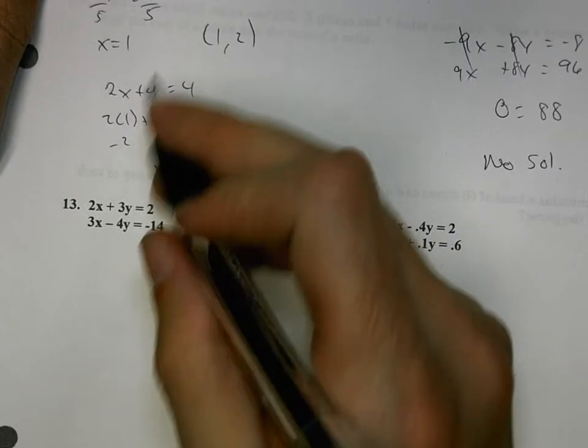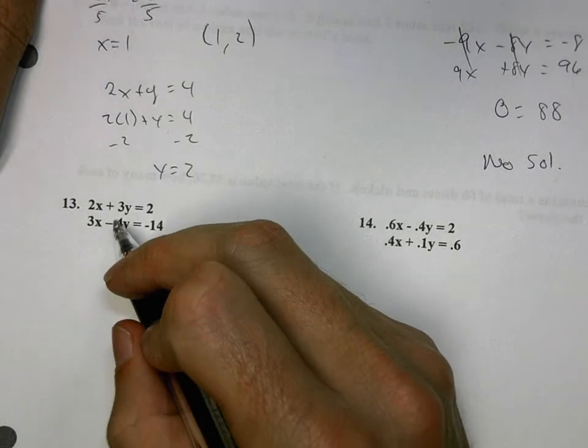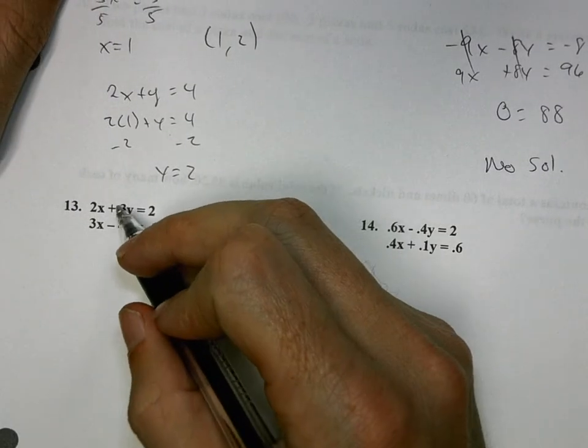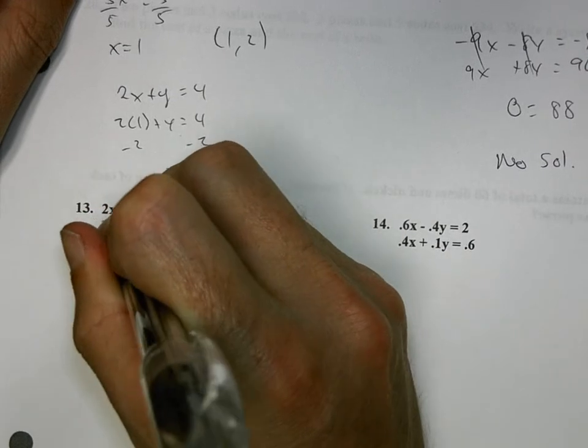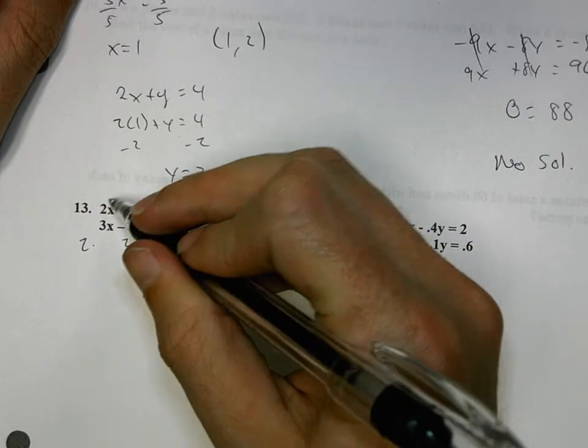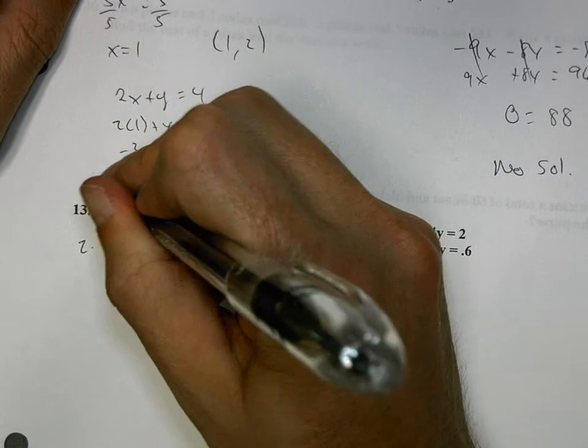13. We have opposite, but we don't have equal. So we're going to flip and multiply. So since this is a 2 on top, I multiply everything on the bottom by 2. This is a 3 on the bottom, so I multiply everything on top by 3.